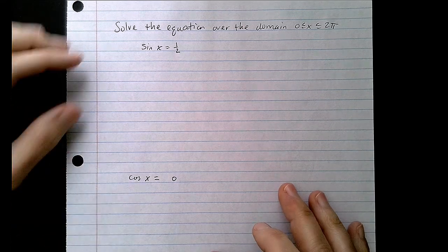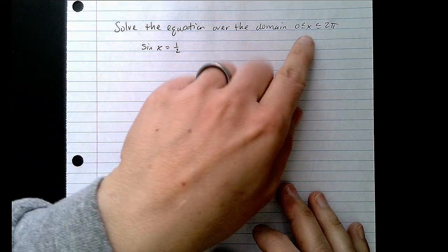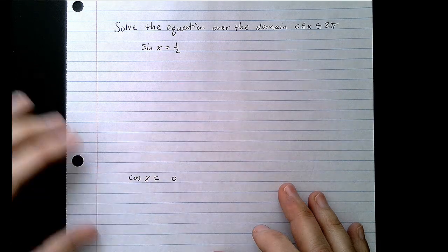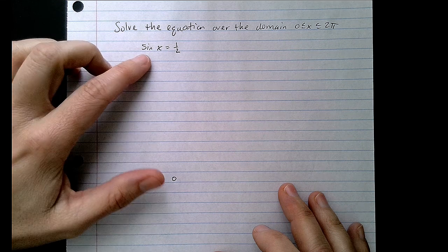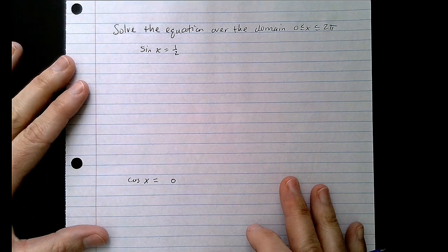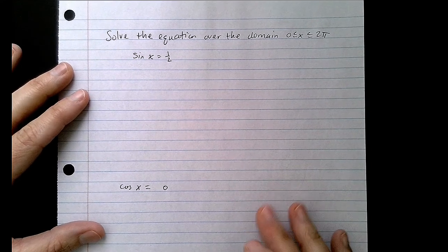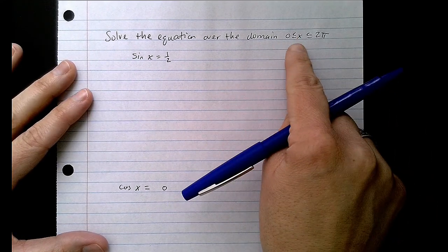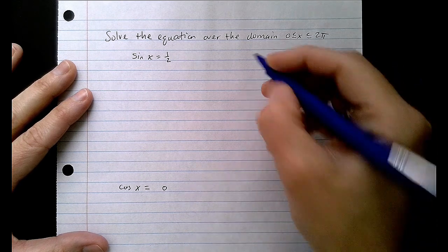Here's the first one. It says solve the equation over the domain where x is bounded between 0 to 2 pi. Now this will make sense in a moment why we want to bound our domain. Let's look at the first one. The sine of x equals 1/2. To make sense of this problem, let's actually sketch the sine wave. So to the right, I'm going to do a little scratch work and I'm going to sketch the sine wave, but I'm only going to do this interval.